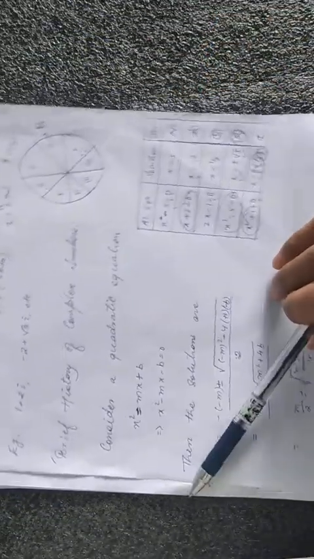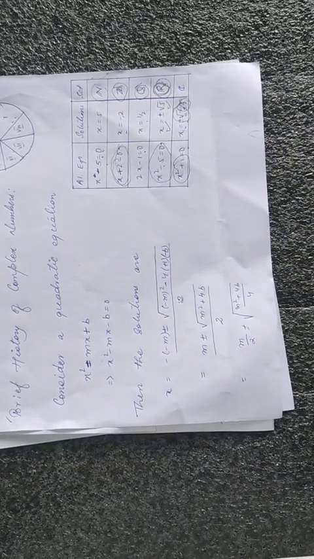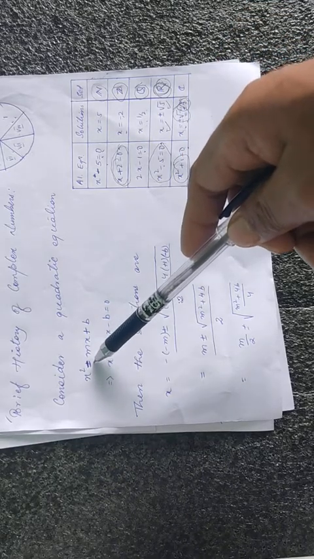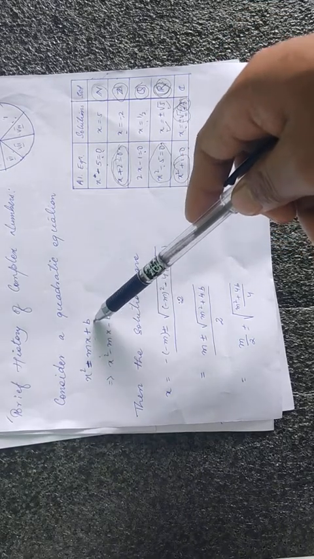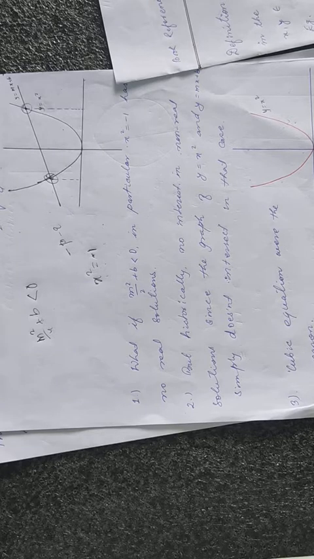Now we see the origin of complex numbers. Consider this equation, x square equal to mx plus b. This equation has the solution x equal to m by 2 plus minus root over m square by 4 plus b.